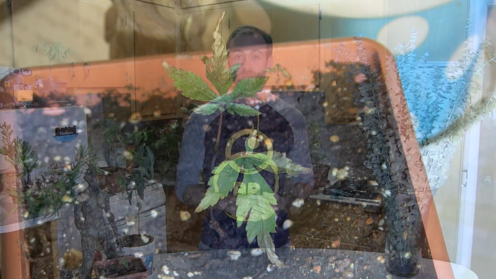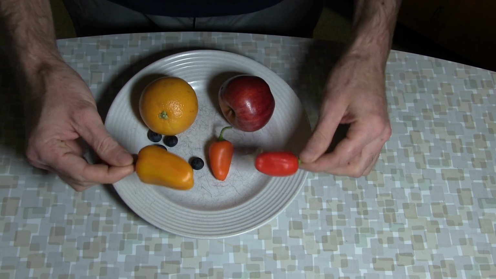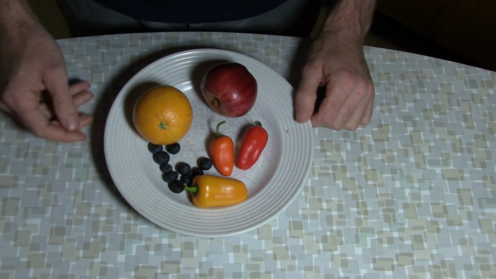the wind. The last seed dispersal method is that sometimes seeds can be encased in fruit, which animals eat, and some of that fruit we can eat. Now here we have an orange, an apple, some peppers, and blueberries. Can you believe that they were all once flowers?